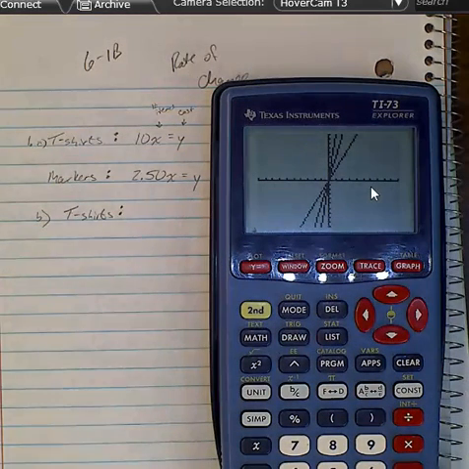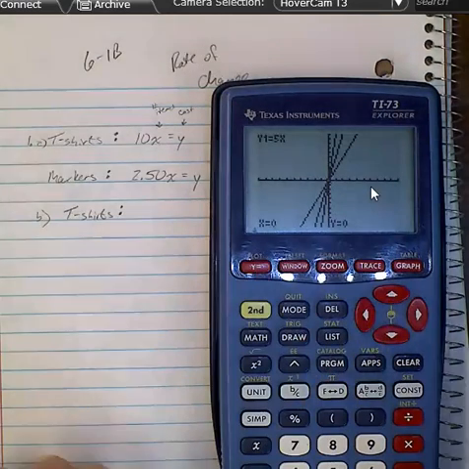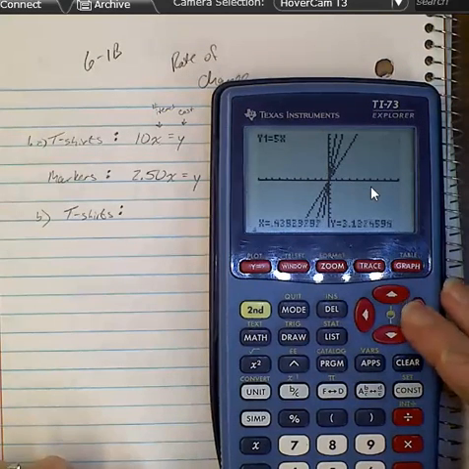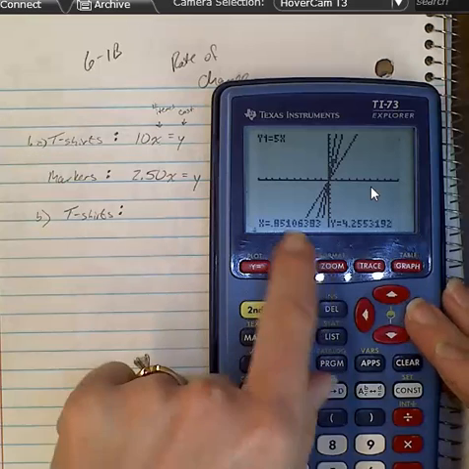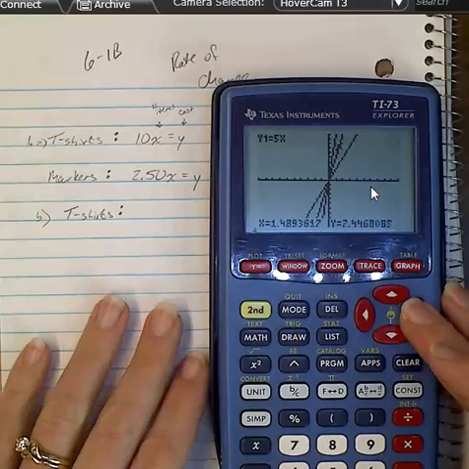Wait a minute, there are no points. Where do you suppose you would go to get exact points on here, Gabe? Trace. You could trace. That is a good option, but here's what I want you to notice. Down here it tells you what those numbers are, and none of them are very pretty once we got past 0, 0, right?